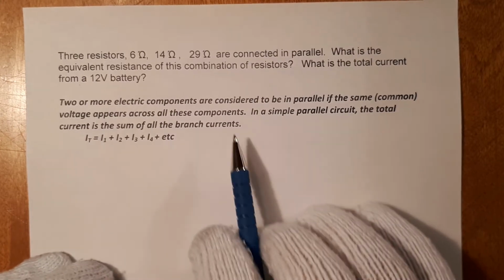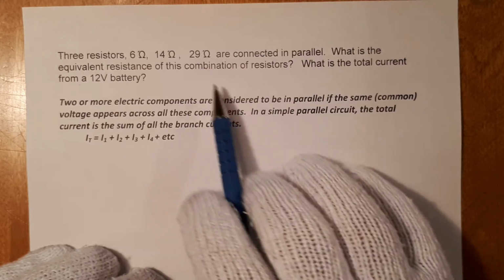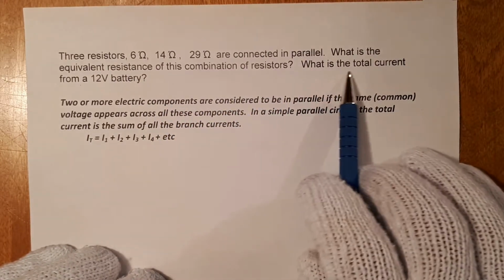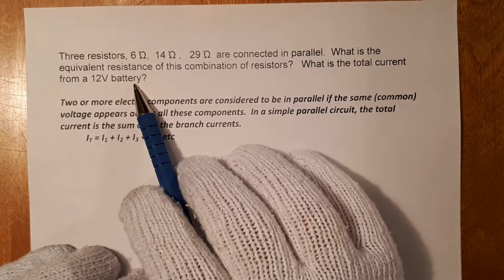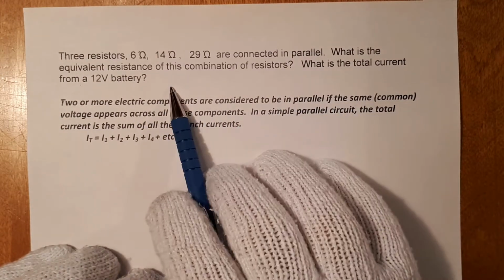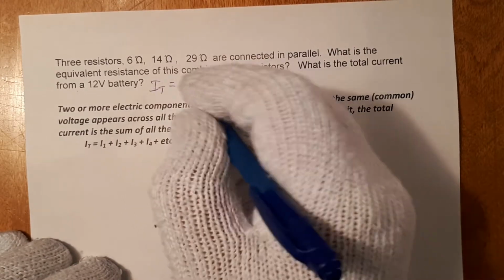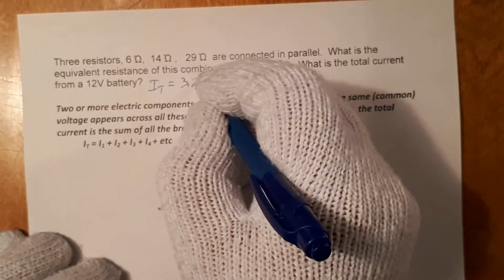Let's take a look at this circuit. In a previous video, I solved the top part, and we calculated what the total current was. We found that total current to be 3.27 amps.